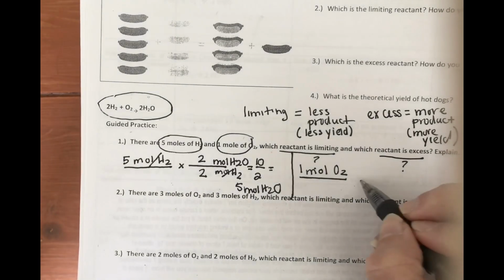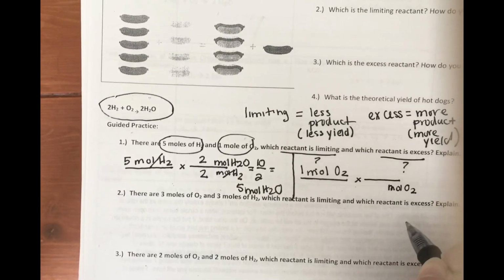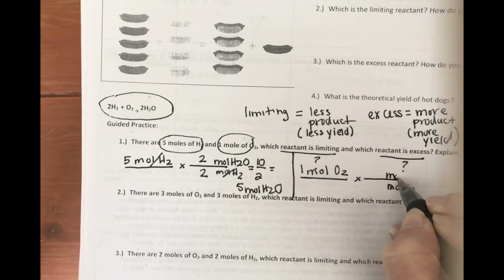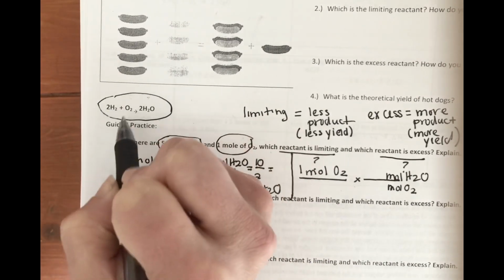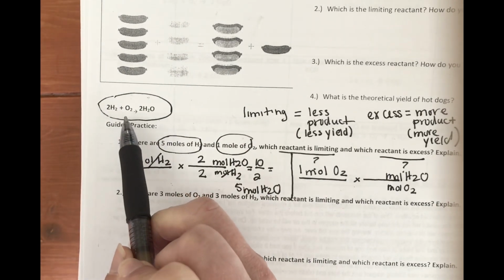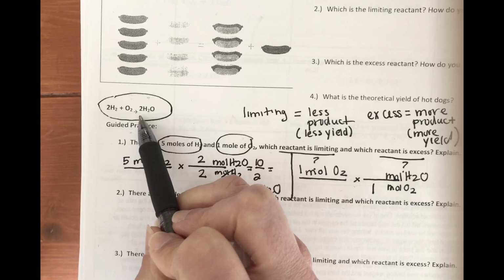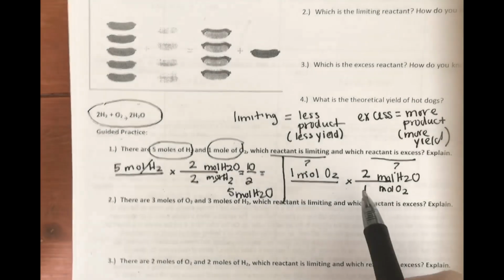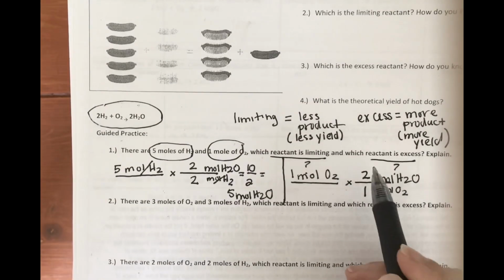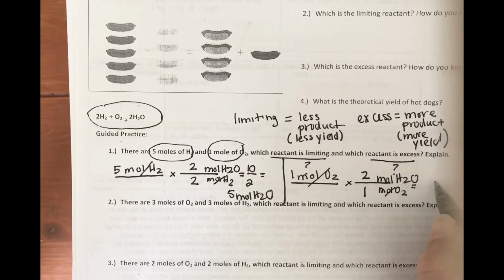Now let's do the same thing with my O2. So I'm going to cancel my moles of O2, so they go at the bottom, and I'm going to get into my moles of H2O. So again, looking at my balanced equation and looking at the coefficients, since nothing's written in front of O2, I know that the coefficient is a 1. And the coefficient in front of H2O is still a 2, so I put a 2 at the top. Those are my coefficients. So for every 1 mole of O2, I can make 2 moles of H2O. So I'm going to cancel my moles of O2, and you can see here that I get 2 moles of H2O.